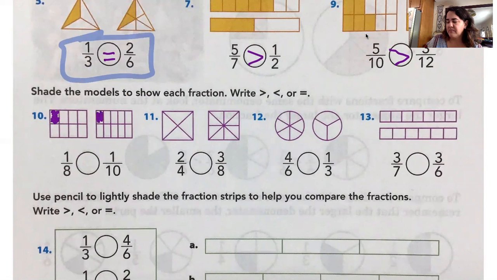1/10. Which one is greater? Which one is bigger? Adeline. Yes, the piece on 1/8 is bigger, right? Okay, so we're gonna have it go this way because that is the greater than symbol. Okay, so 1/8 is greater than 1/10. Then we have 2/4 and 3/8.